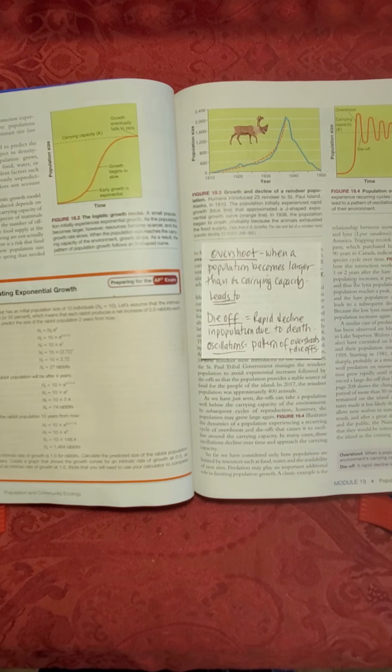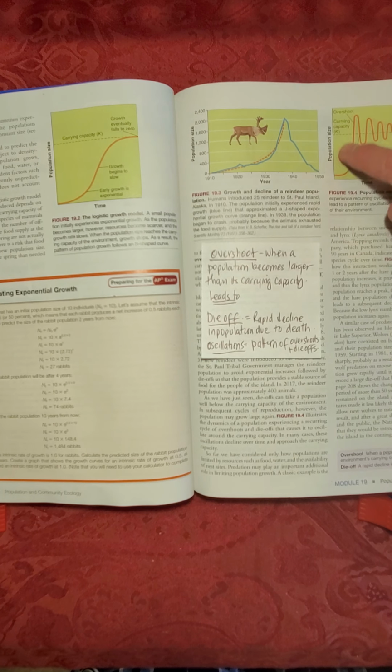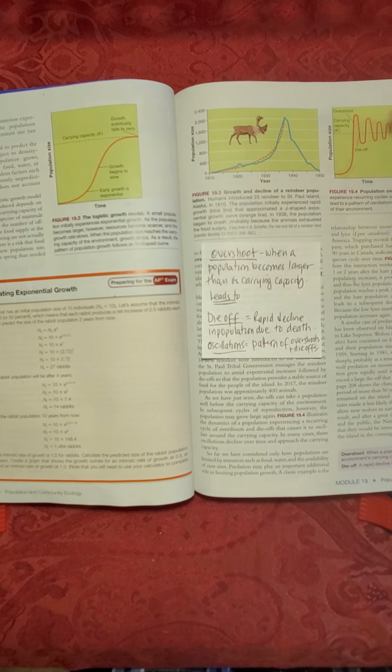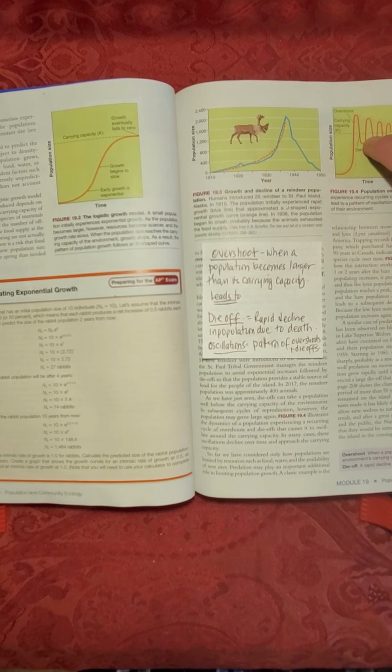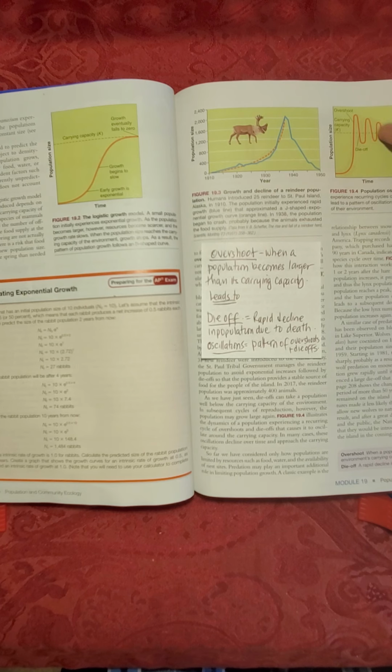There's something else called oscillations. When a population overshoots its carrying capacity and then has a die-off and falls below its carrying capacity, sometimes there are cycles of overshoots and die-offs, and they lead to a pattern called a population oscillation.